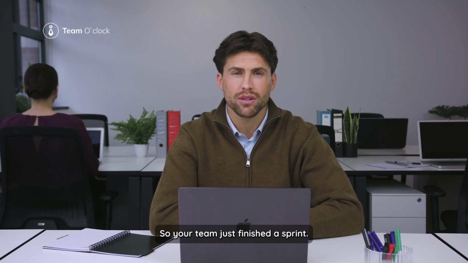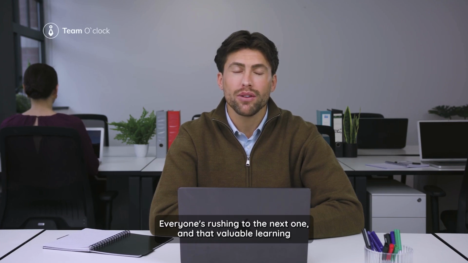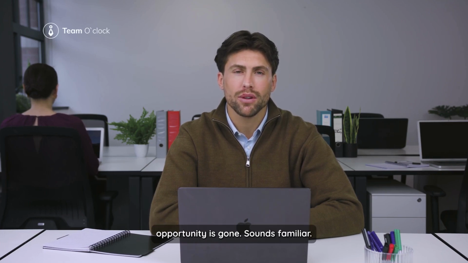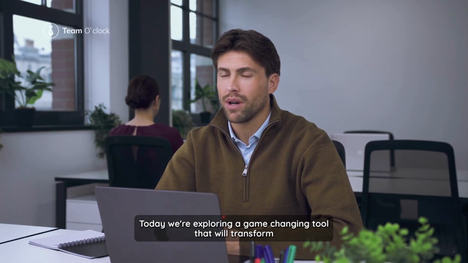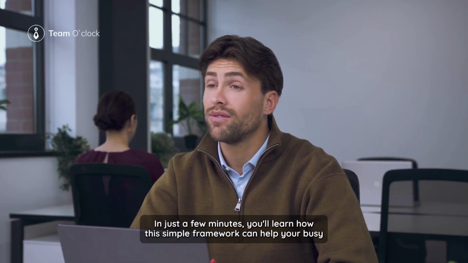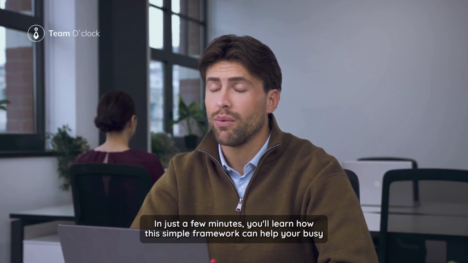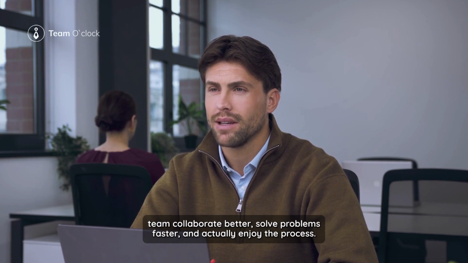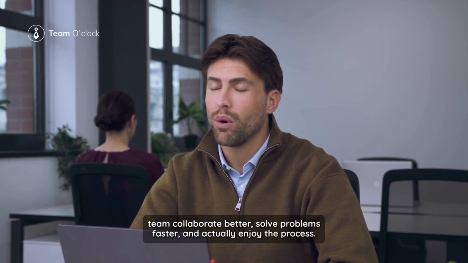So your team just finished a sprint, everyone's rushing to the next one, and that valuable learning opportunity? It's gone. Sounds familiar? Today, we're exploring a game-changing tool that will transform how your team improves, the 4L's retrospective method. In just a few minutes, you'll learn how this simple framework can help your busy team collaborate better, solve problems faster, and actually enjoy the process.